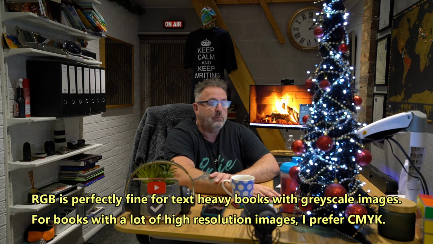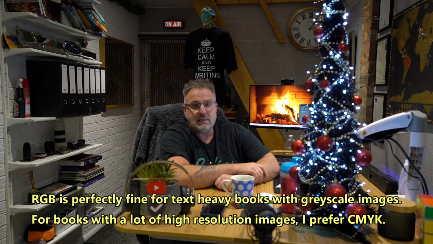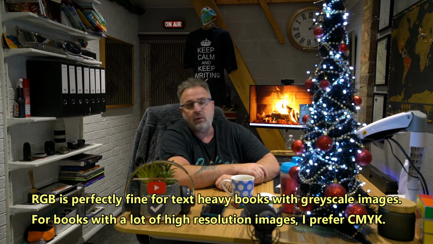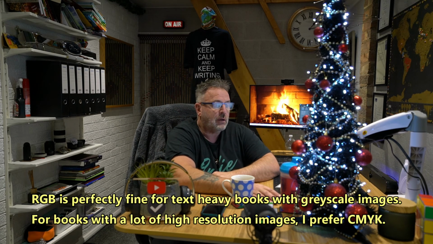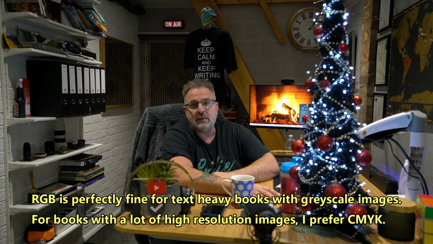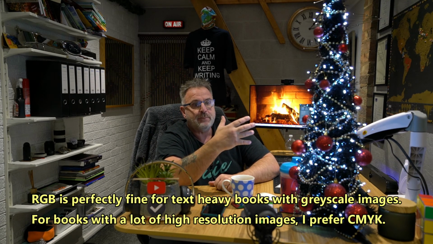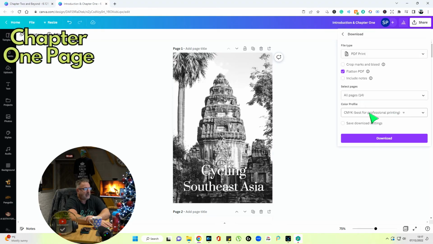If not, I've done books before. I've published books before, plenty of them, with just RGB, best for digital use, and had no issue whatsoever. But only because I've got the CMYK option, I'll use it. It's not always the best option, because sometimes when something's colour intense, like a children's book, those colours don't look quite right, don't look how I wanted them to look. So then I'll revert to best for digital printing if I don't like the colours. So CMYK for me, for this, and download.